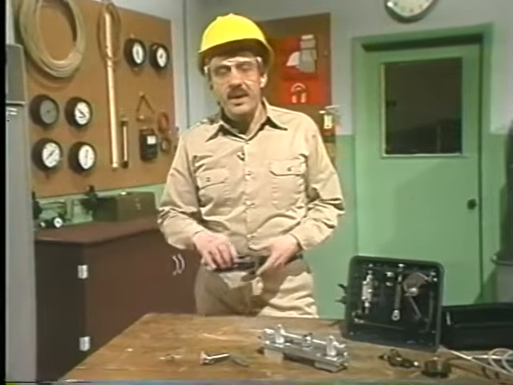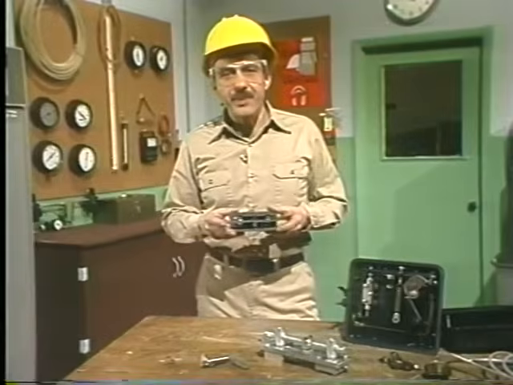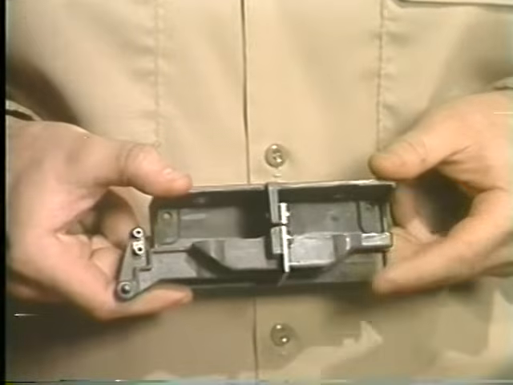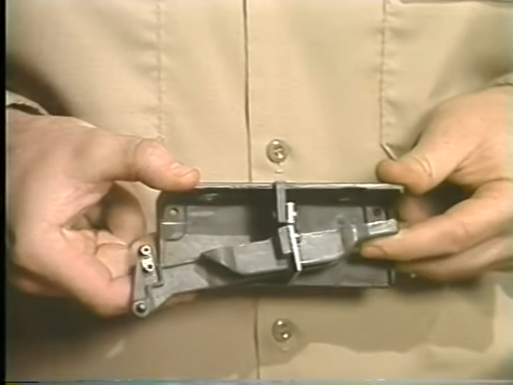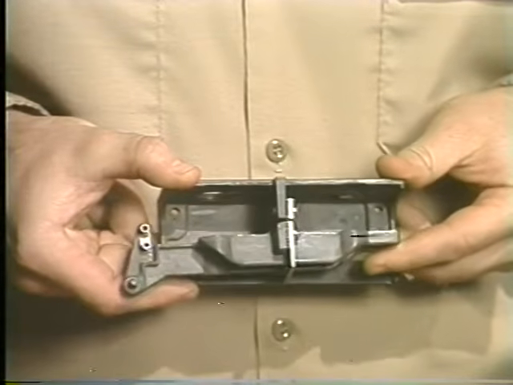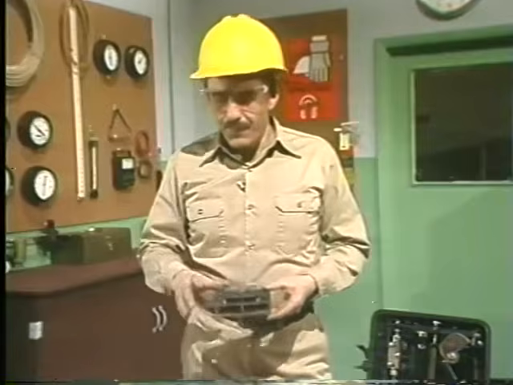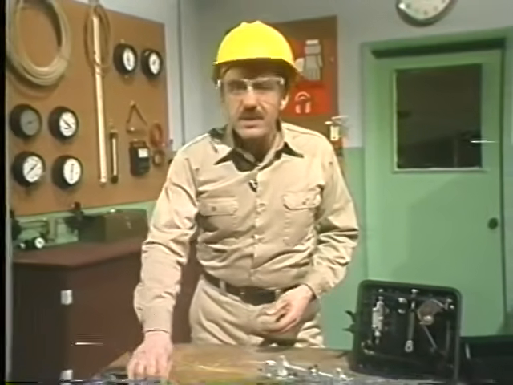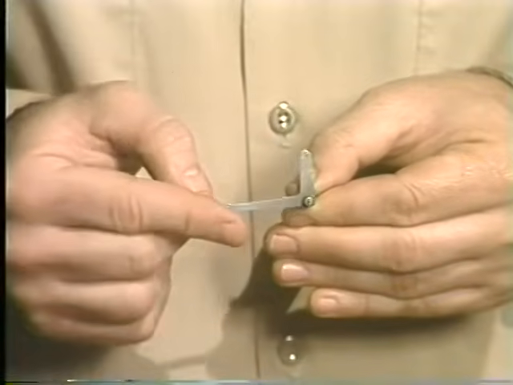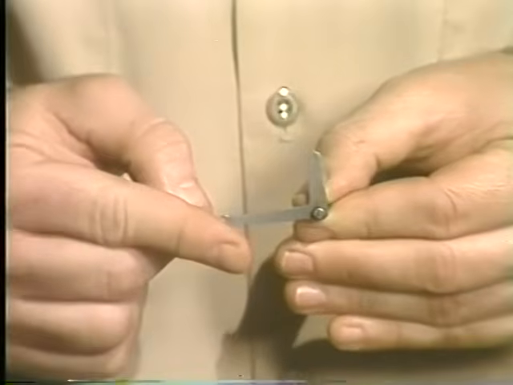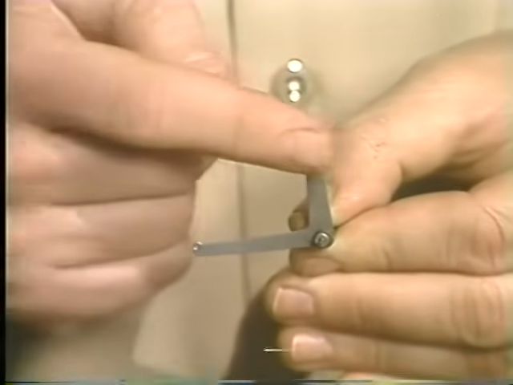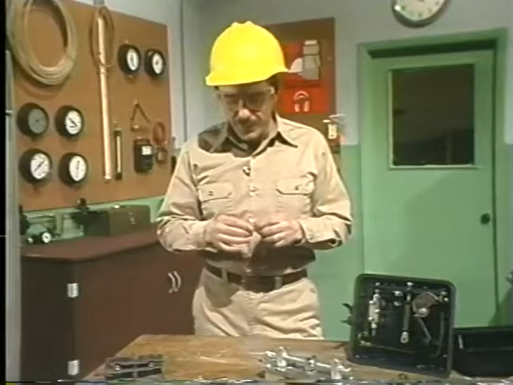For example, with this two-sided lever, an input or effort force on this side causes the lever to rotate on its pivot, moving the output or resistance force on the other side. Now, with this two-sided lever, a vertical input motion here results in a horizontal output motion here.